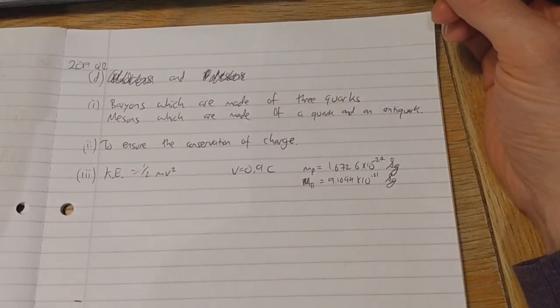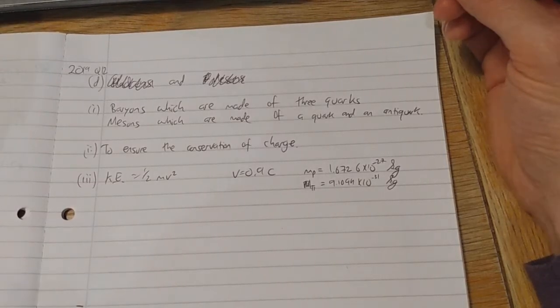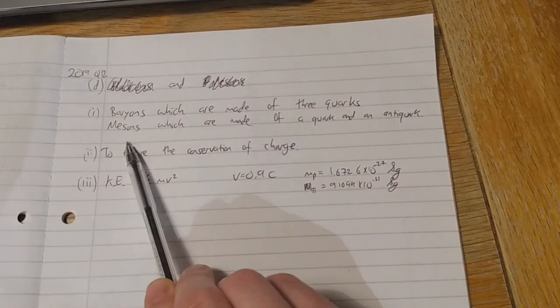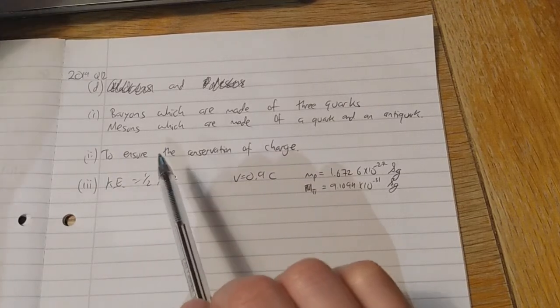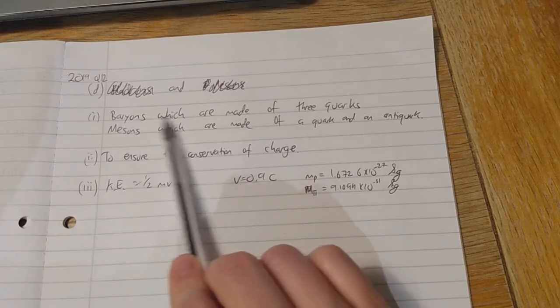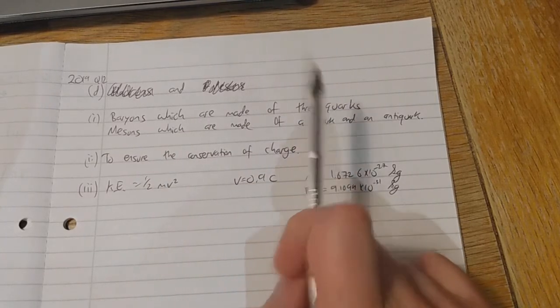The first question was to do with the two types of hadrons that exist. And they are baryons, which are made of three quarks, and mesons, which are made up of a quark and an antiquark. There are also antiparticle baryons, and they'd be made up of three antiquarks, like the antiproton, for example, or the antineutron.